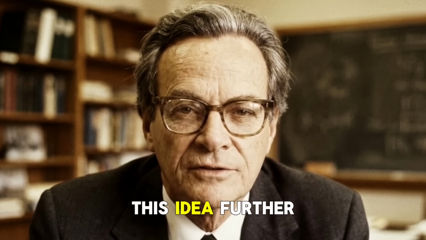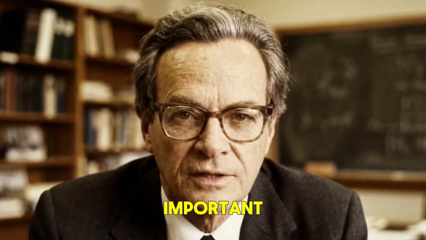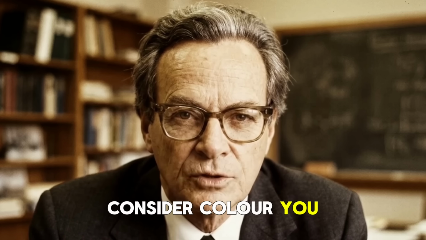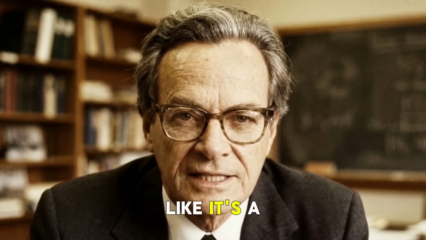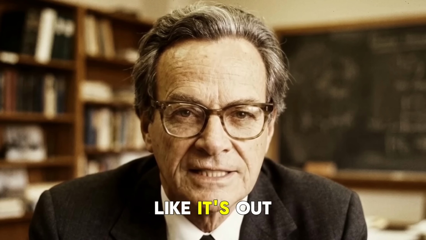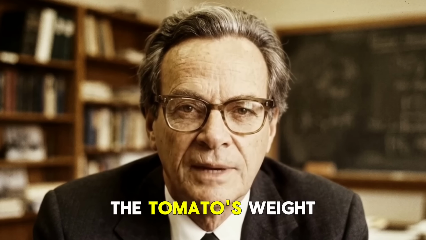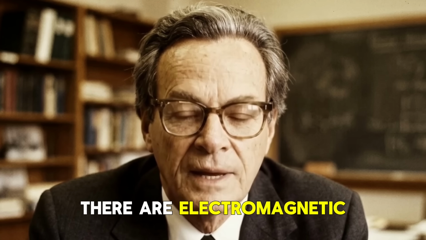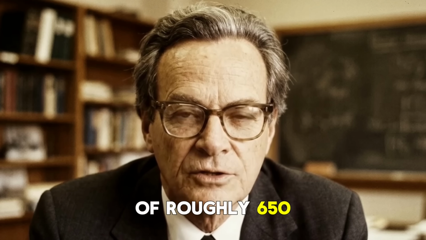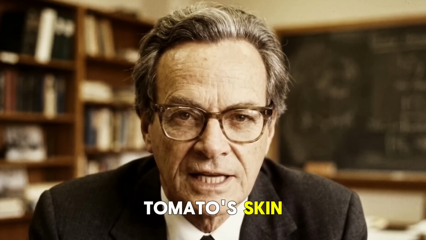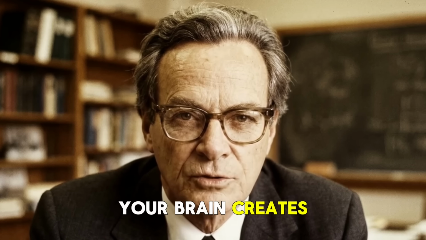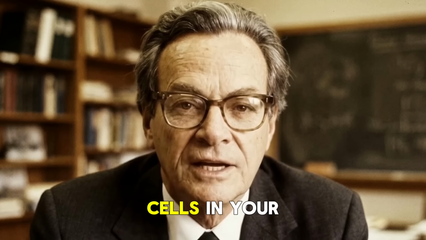Let me push this idea further because I think it leads somewhere important that goes beyond just the upside-down image. Consider color. You look at a ripe tomato and you see red. That red feels like it's a property of the tomato, like it's out there on the surface, as real as the tomato's weight or shape, but it's not out there. Out there, there are electromagnetic waves with a wavelength of roughly 650 nanometers bouncing off the tomato's skin. Those waves are not red, they're not any color. Color is what your brain creates when those particular wavelengths hit certain cone cells in your retina.